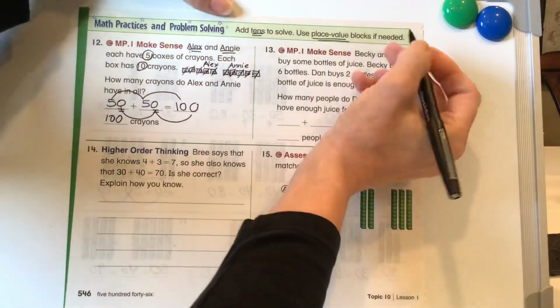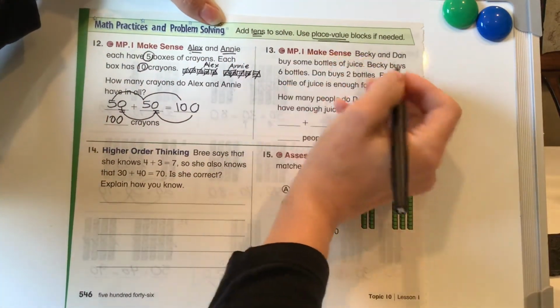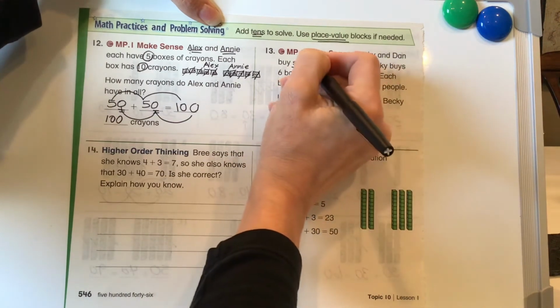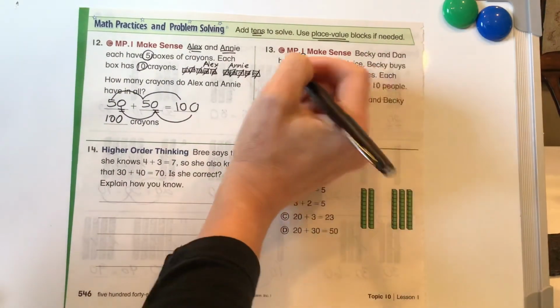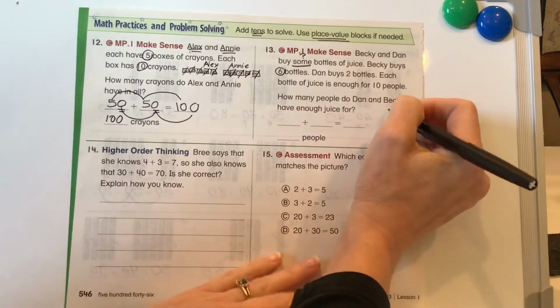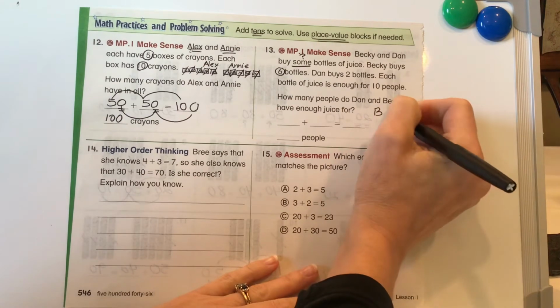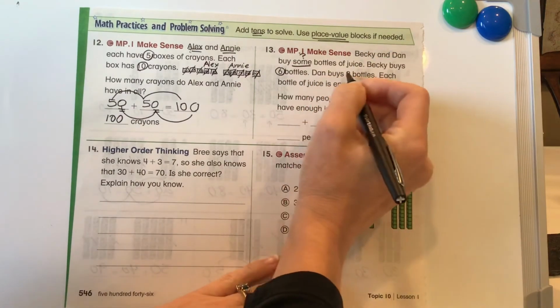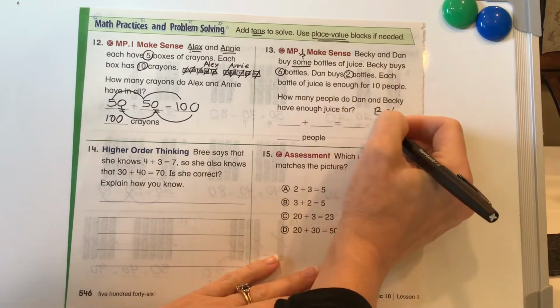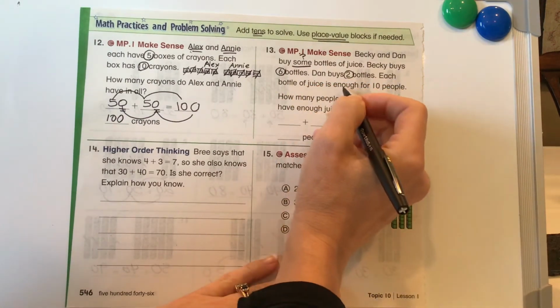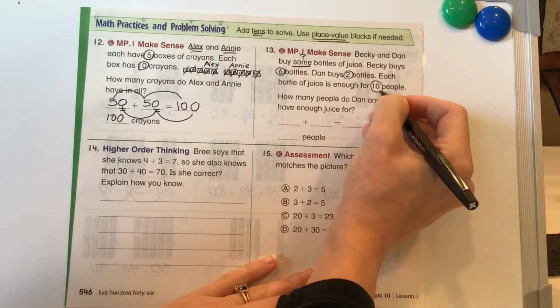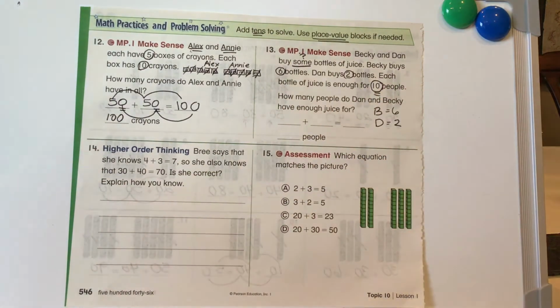Okay, let's look at number 13. Becky and Dan buy some bottles of juice. How many bottles of juice? We don't know. It just says some. Becky buys 6 bottles. Okay, so I'm going to put over here. Becky equals 6. Dan buys 2 bottles. Dan equals 2. Each bottle of juice is enough for 10 people. Okay, so how many people do Dan and Becky have enough juice for?